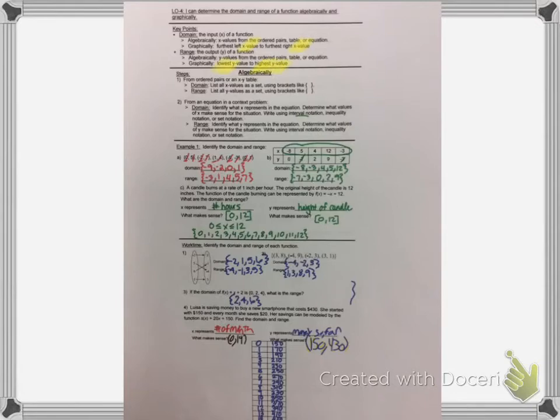Alright. Steps from ordered pairs or an XY table. Domain, a list of x values as a set using brackets. Range, list of y values as a set using brackets.